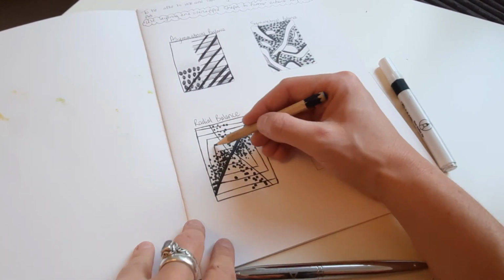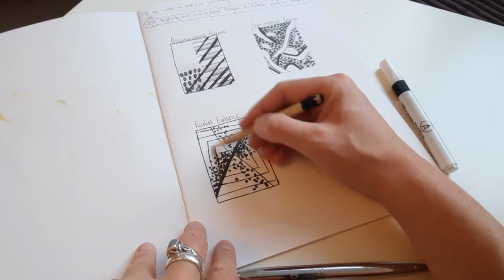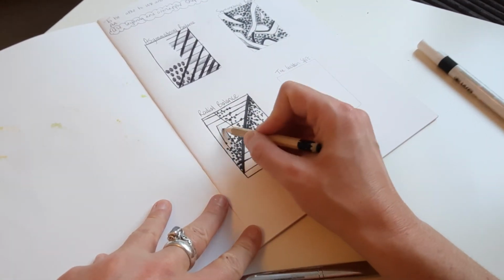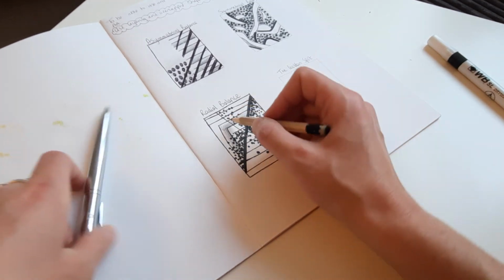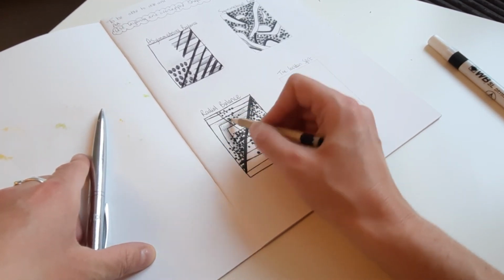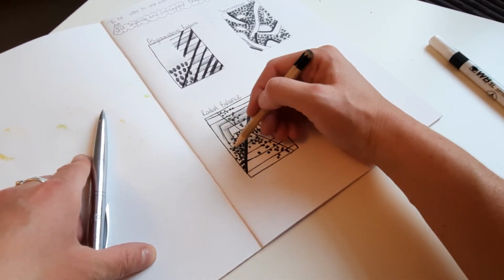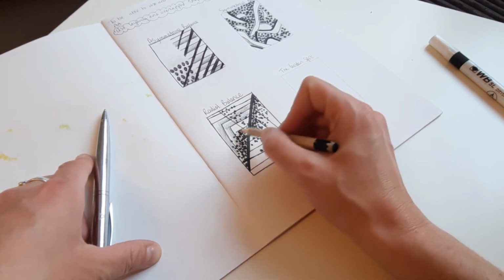Okay, so now I'm going to add a little bit of shading in to get even more layering in, because you can also layer with different materials too. Again, I don't want to go too dark, so it takes over the image.